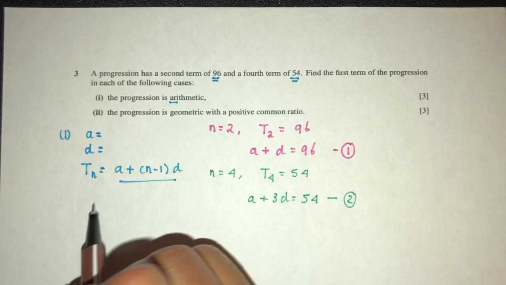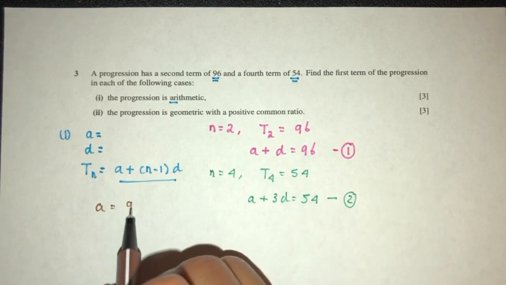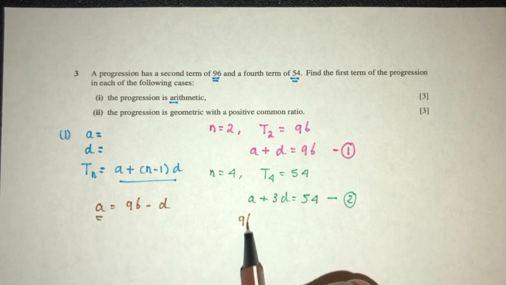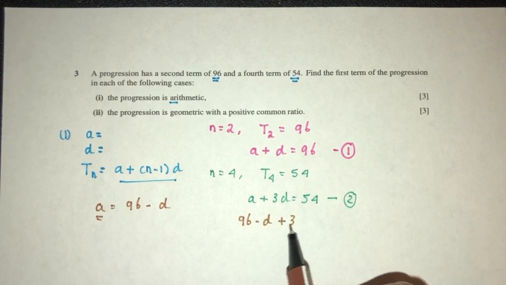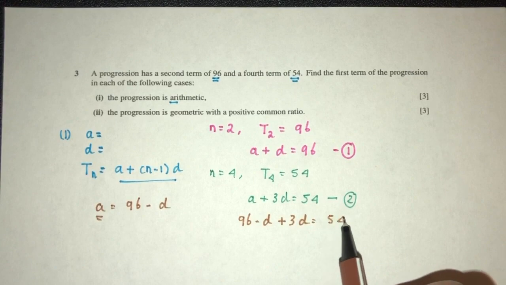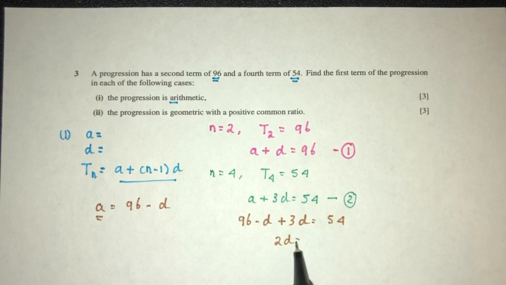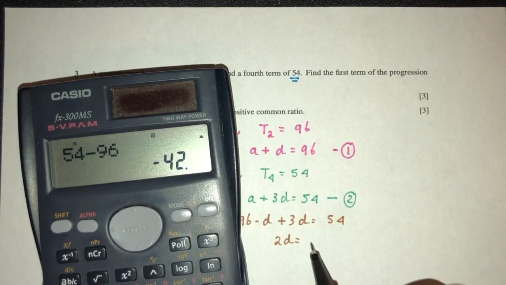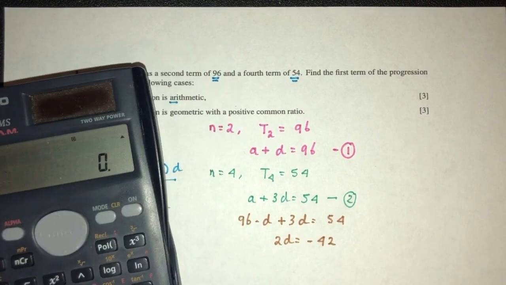So let's solve. A here can be 96 minus d. Replace a back here, you will have 96 minus d plus 3d has to be 54. That will be 2d has to be 54 minus 96. That should be minus 42, right? And then d will have to be minus 42 divided by 2, which is minus 21. That is my value of d.